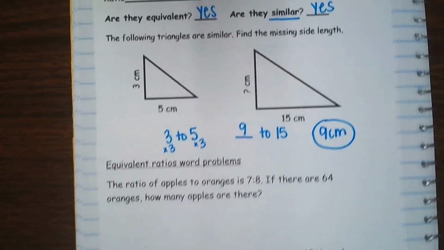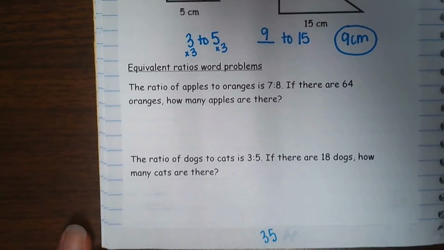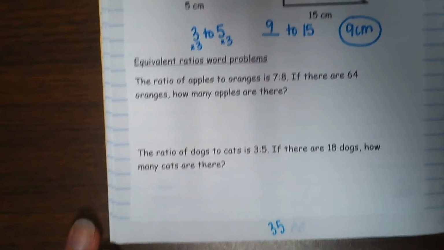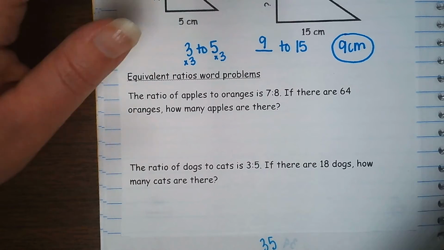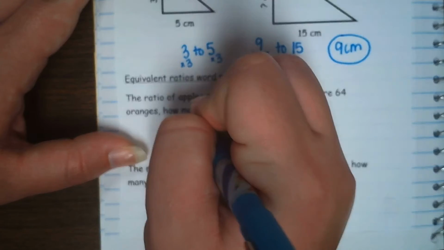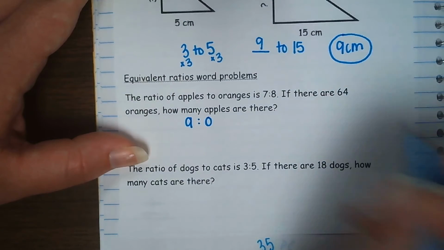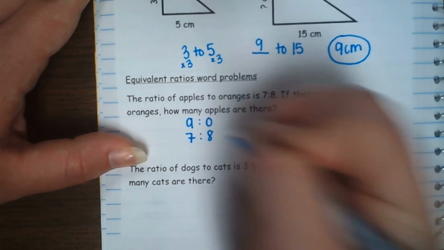All right, let's look at some equivalent ratio word problems. The ratio of apples to oranges is 7 to 8. Okay, so I'm going to write that out as we see it. Apples to oranges is 7 to 8.